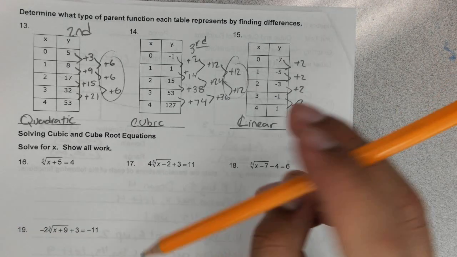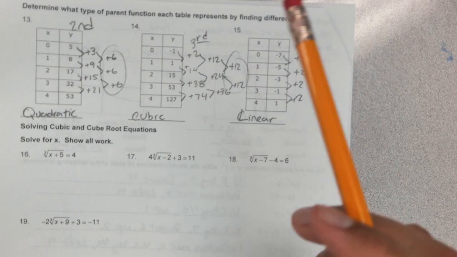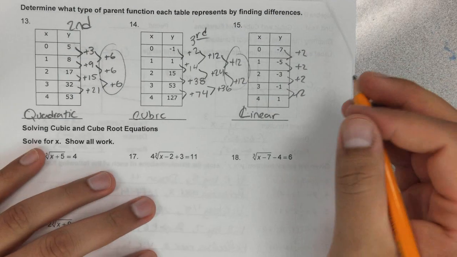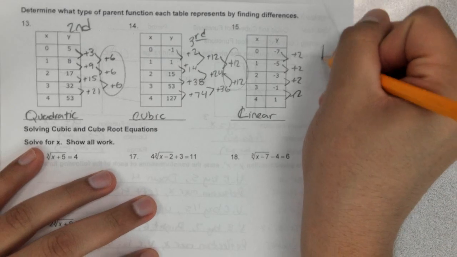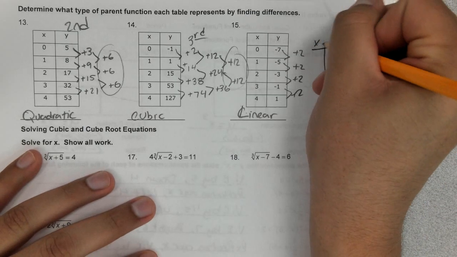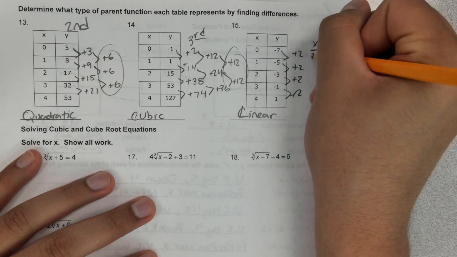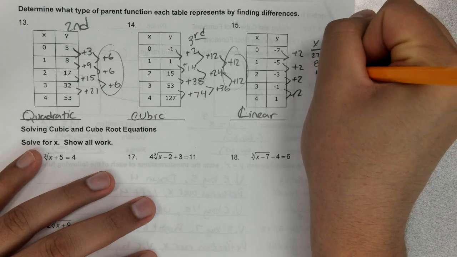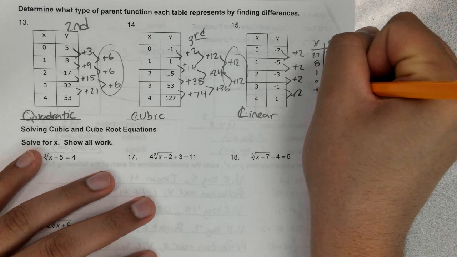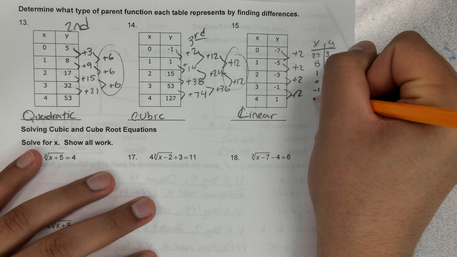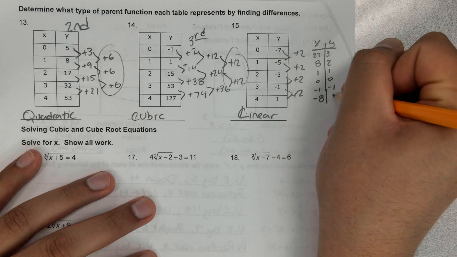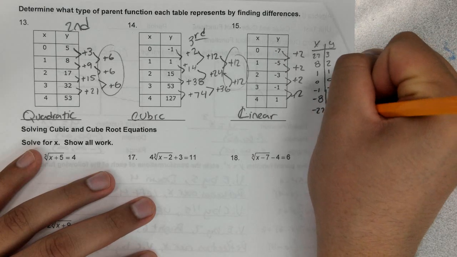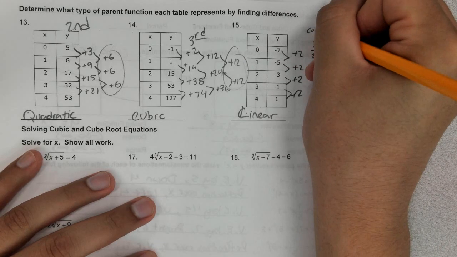Alright, so differences will help you figure out if it's quadratic, cubic, or linear. If you want to see if it's a cube root, you just have to kind of look at it. So for example, something that's cube root would be like 27 and 3, 8, 2, 1, 1, 0, 0, negative 1, negative 1, negative 8, negative 2, negative 27, negative 3. So this would be considered cube root.